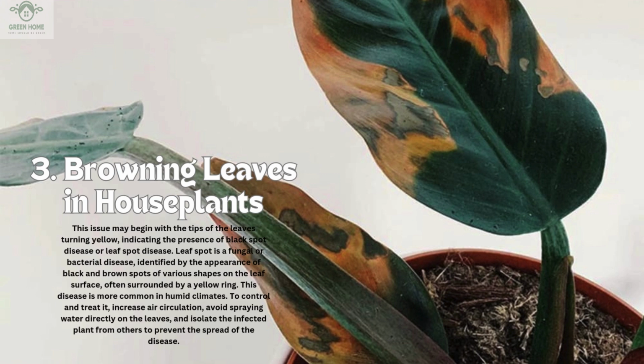This disease is more common in humid climates. To control and treat it, increase air circulation, avoid spraying water directly on the leaves, and isolate the infected plant from others to prevent the spread of the disease.